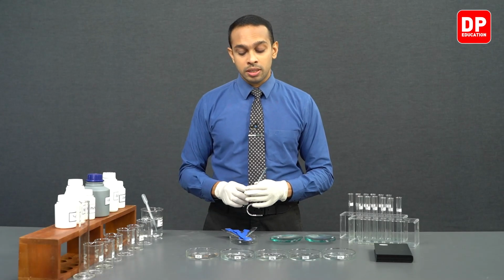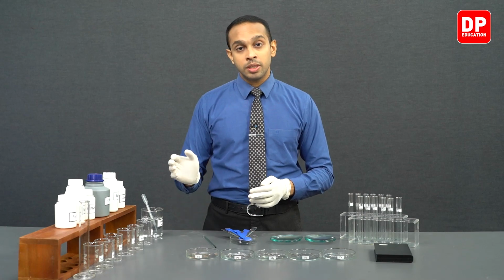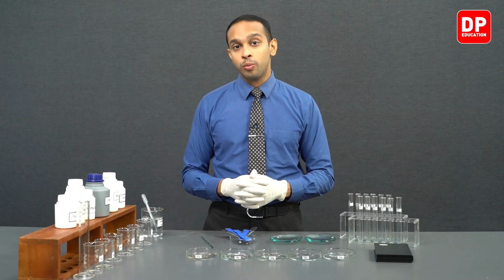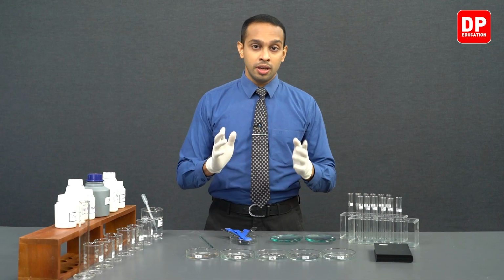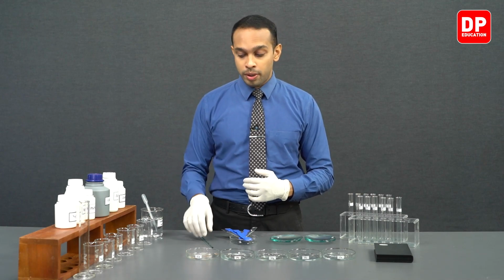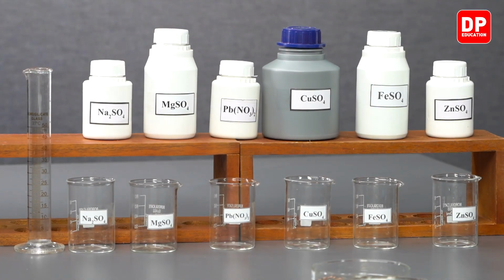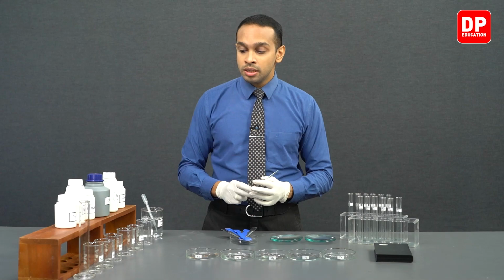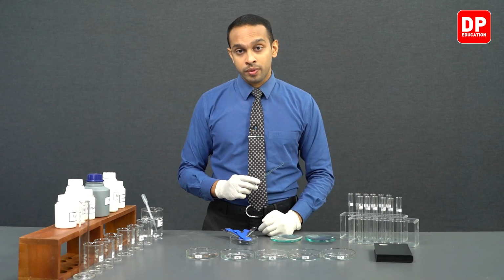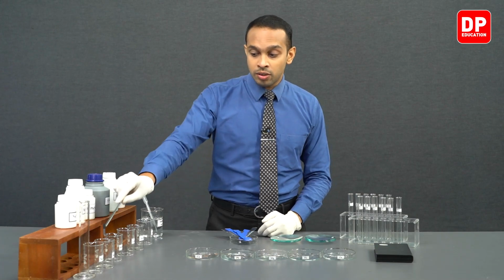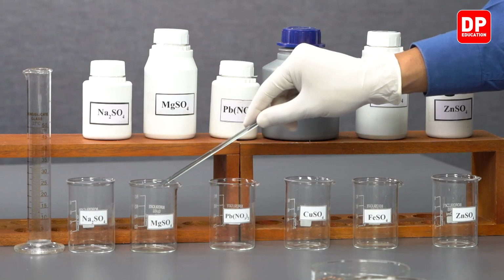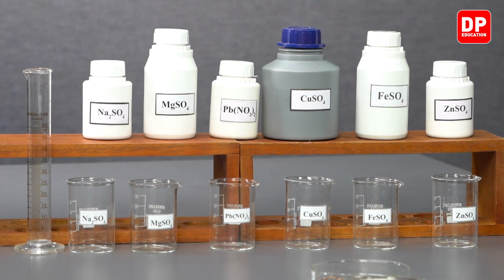And we'll be using these solids and dissolving them in water to prepare 1 mole per decimeter cube concentrated aqueous solutions. In order to prepare those solutions, we'll be using a measuring cylinder to measure 50 milliliters of distilled water, and we'll be measuring the relevant masses we need, and preparing 1 mole per decimeter cube concentrated solutions in each of these beakers. And even the beakers are labeled so that we can identify which solutions are in which beaker.